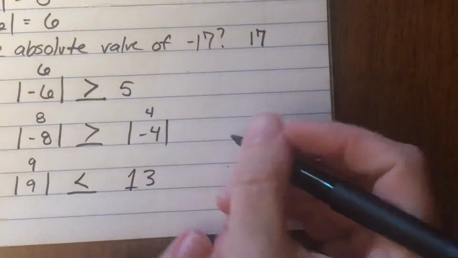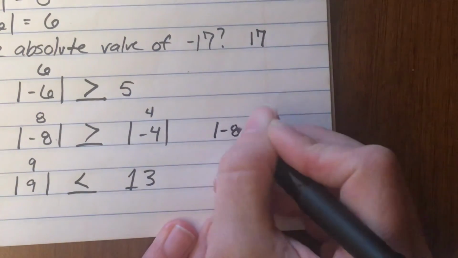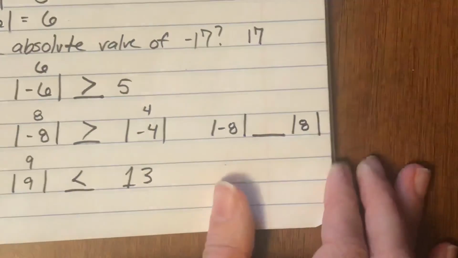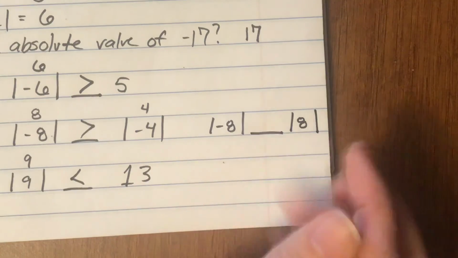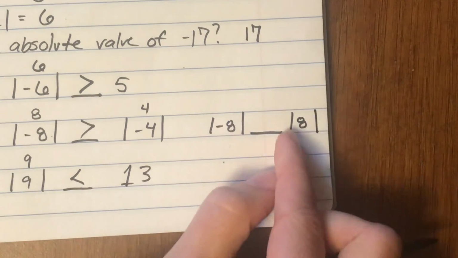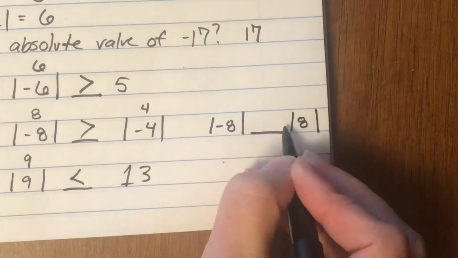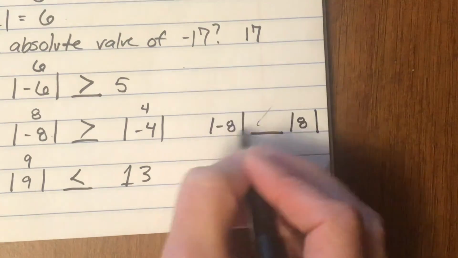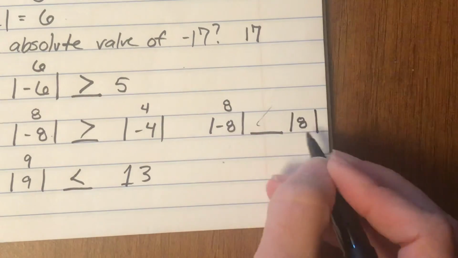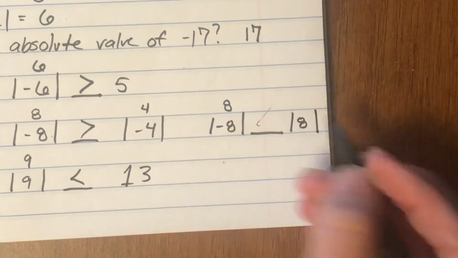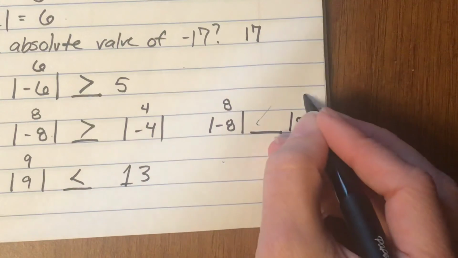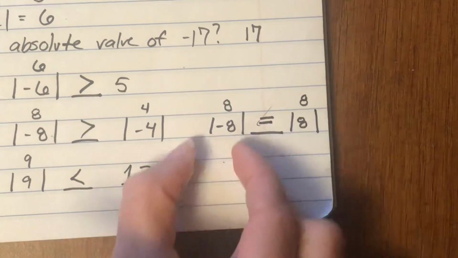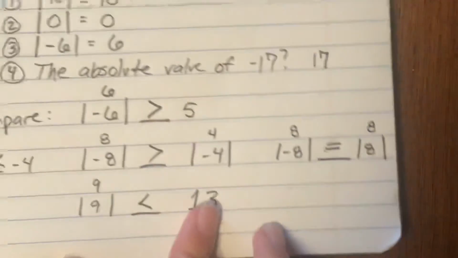Let's do one more, because this one's an interesting one. What about the absolute value of -8 compared to the absolute value of 8? How would we compare those? Well, if this is a negative number and a positive number, we know a positive number is always bigger. So the alligator would be eating the 8. However, the absolute value of -8 is +8. The distance that -8 is from 0 is 8. And the distance that +8 is from 0 is 8. So what's true about 8 and 8? Those are actually equal because we have those absolute value bars around them.